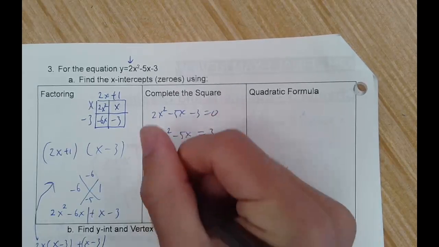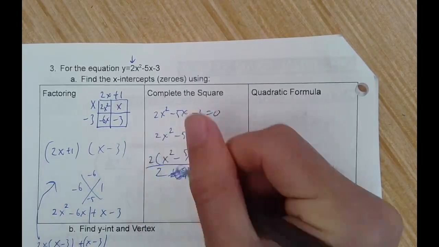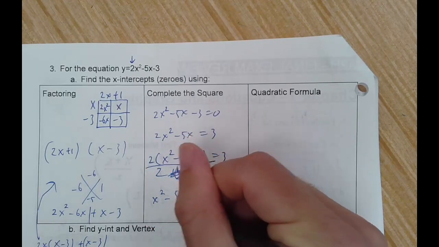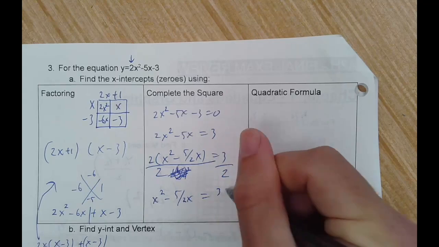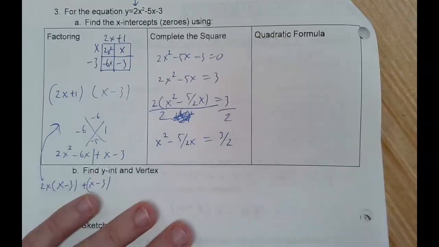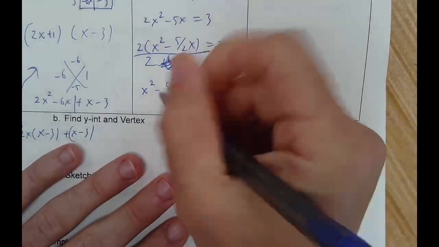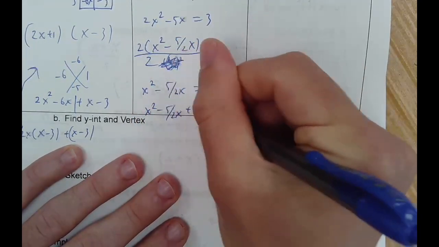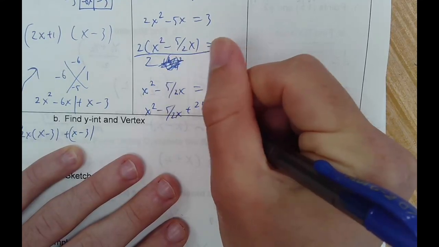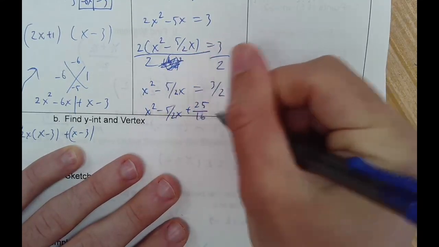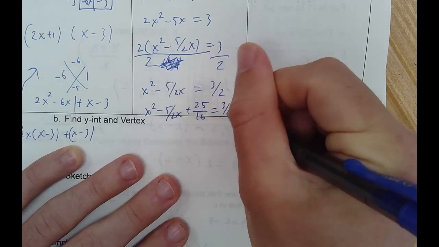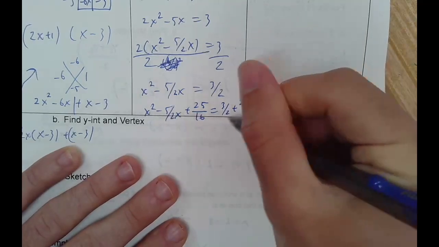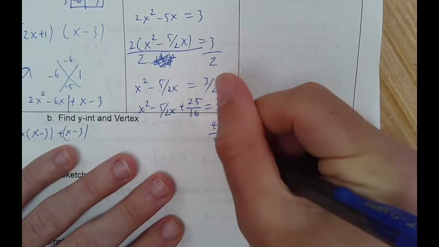So, no, before we do that, let's divide this by 2. You could add b over 2 squared here, but let's just divide both sides by 2 first. We get x squared minus 5 over 2x equals 3 halves. Then we'll add b over 2 squared to both sides, and that'll get us x squared minus 5 over 2x plus 25 over 16 equals 3 halves plus 25 over 16. When we combine these two together, you're going to get 49 over 16.